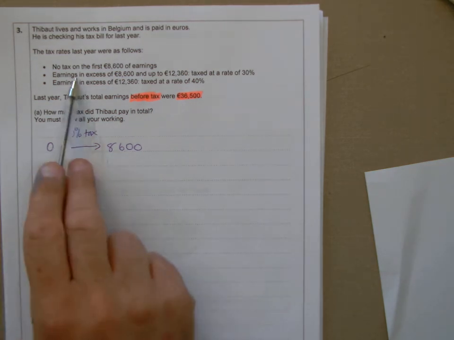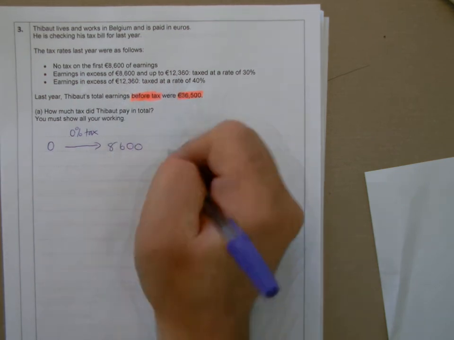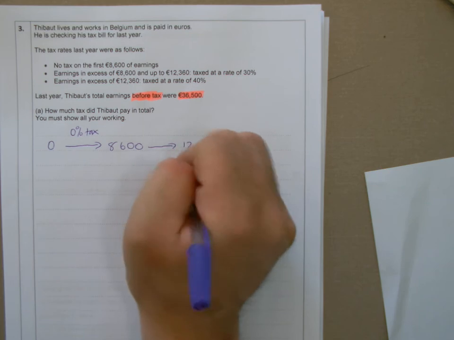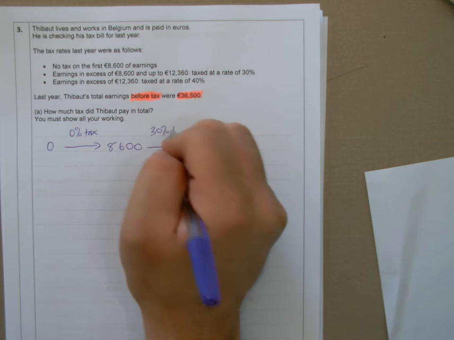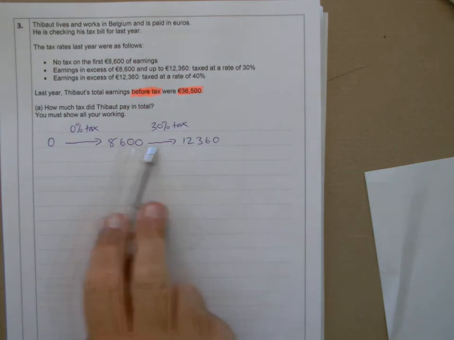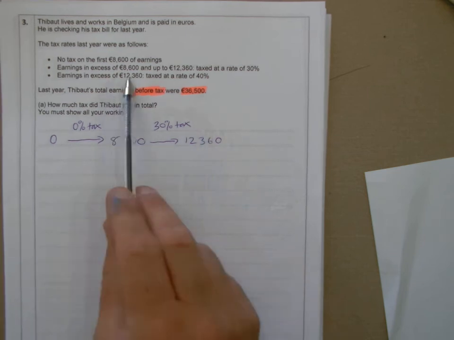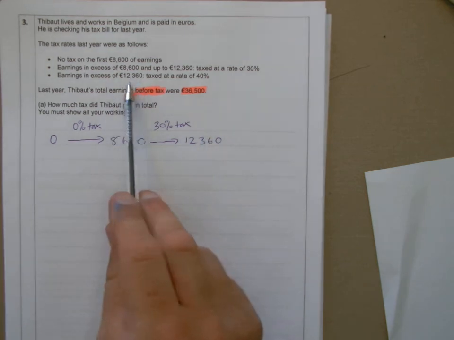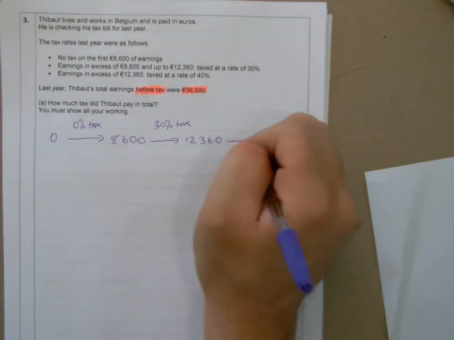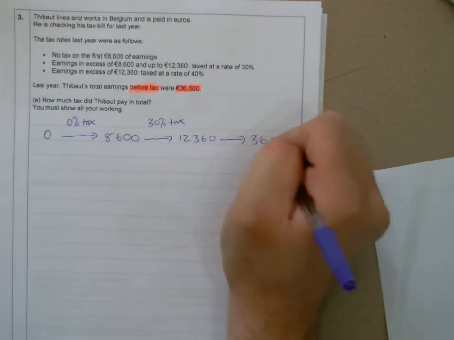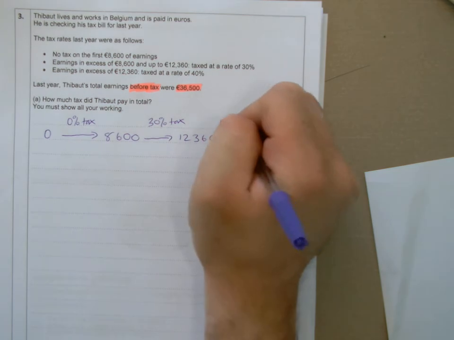And then the second bullet point says earnings in excess of 8,600 and up to 12,360, he is taxed at 30%. So all of that, between that range from 8,600 up to there, is 30% tax. And then earnings in excess of 12,360, in other words above 12,360, is taxed at 40%. So anything above there, all the way to what he actually earns, which is 36,500, would be 40% tax.